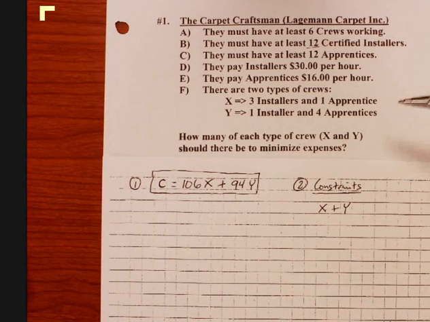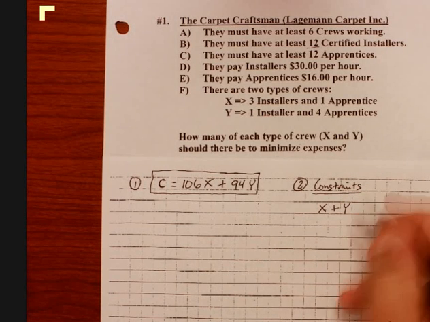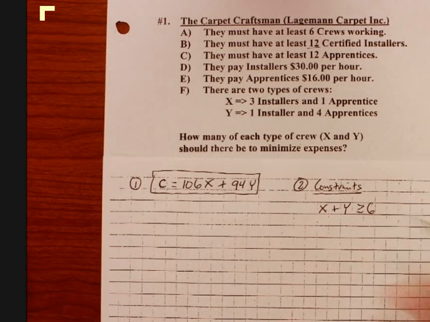So it might be 4 and 2, or 2 and 4, or 3 and 3, or 0 and 6, but that has to be greater than or equal to 6 total crews. Could be 6. It could be more than 6 crews. But again, I want to minimize my costs, so more than likely it'll end up being only 6 of those different types of crews. But then he also only wants to have 12 certified installers.